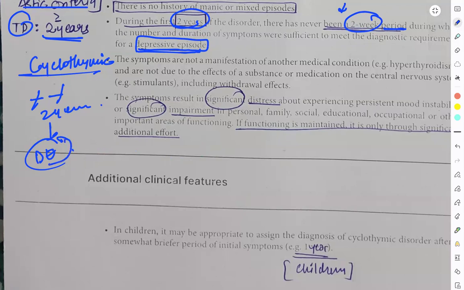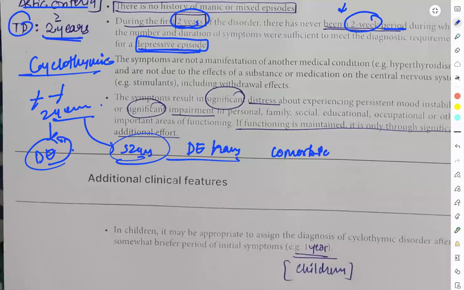But the catch is, if after 2 years a depressive episode happens, then in that case we are going to make a comorbid diagnosis. So we'll say the patient is having single episode depressive disorder plus cyclothymic disorder.